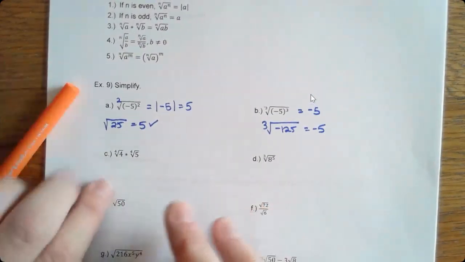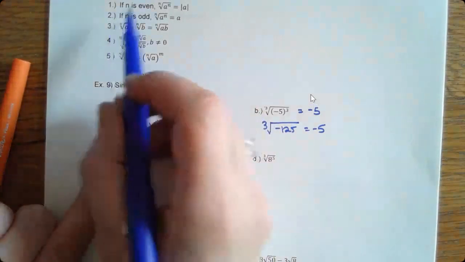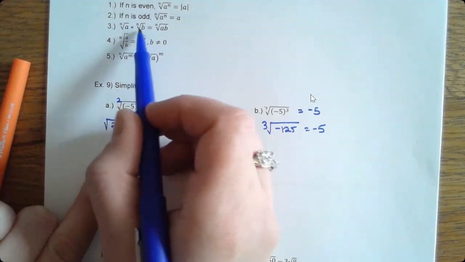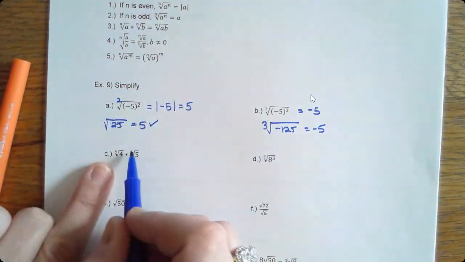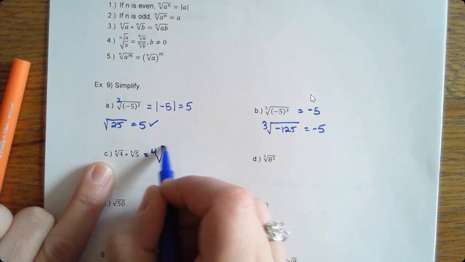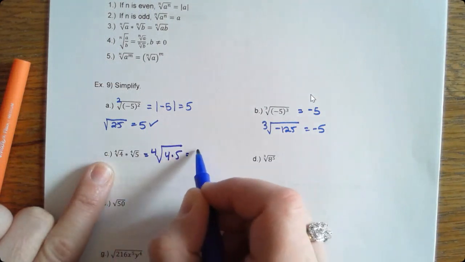For the next rule here, we're looking at 3, which basically says if you have the same kind of root, you can multiply underneath. So see how these both are roots 4. Then what I can do is I can take the fourth root and just do 4 times 5, which is 20.